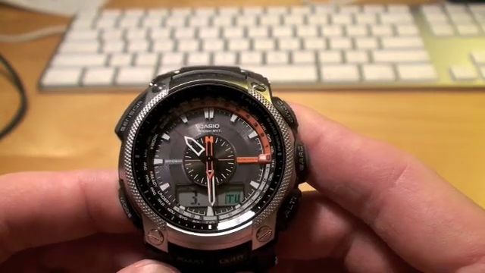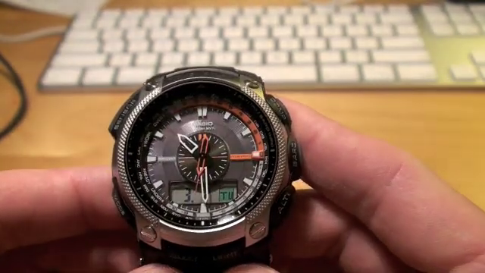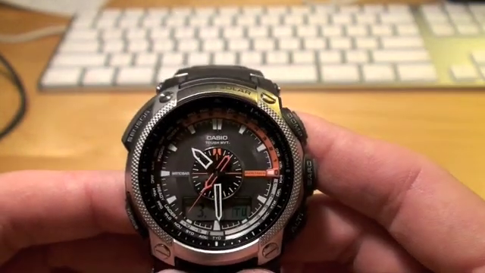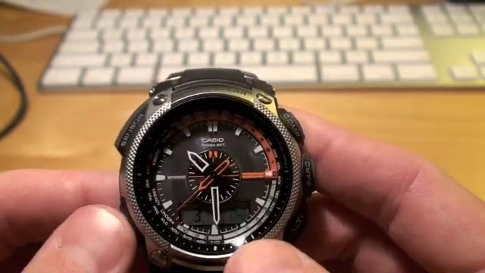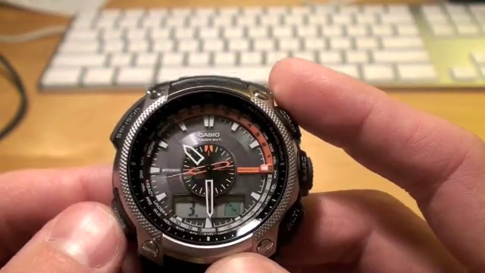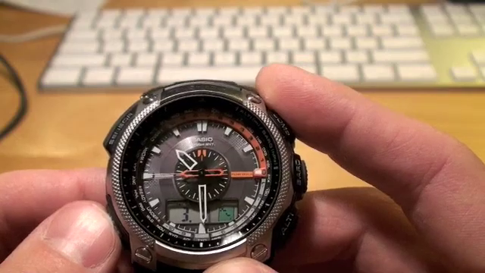I can change that to the day of the week if I want by pushing the adjust button, so then it'll show me that it's March 2nd and it's a Tuesday. So we'll go back to the Barometer Graph. I like that better. So we'll go through some of the features here. We'll start with the modes. So this is the regular timekeeping mode.